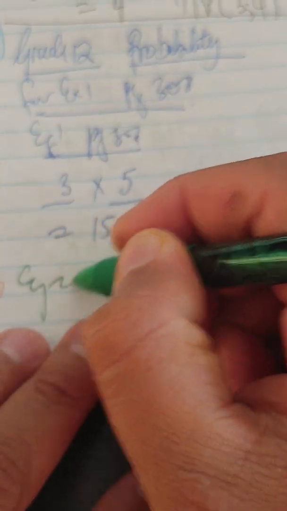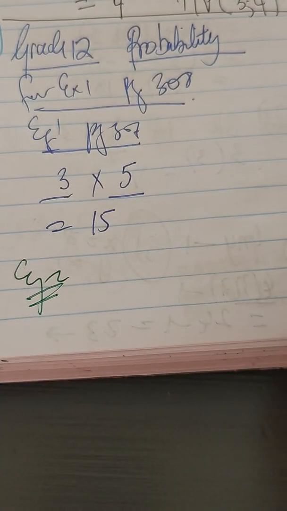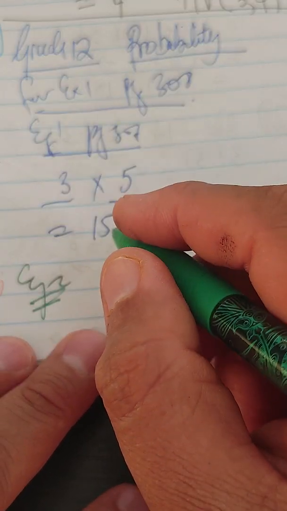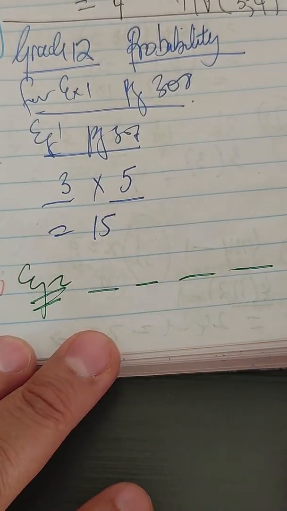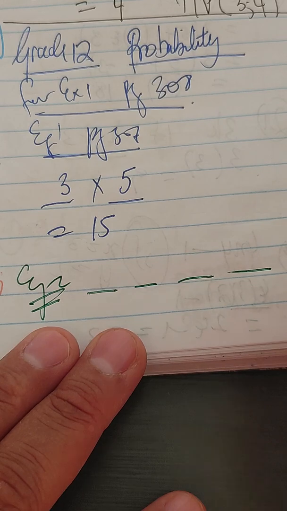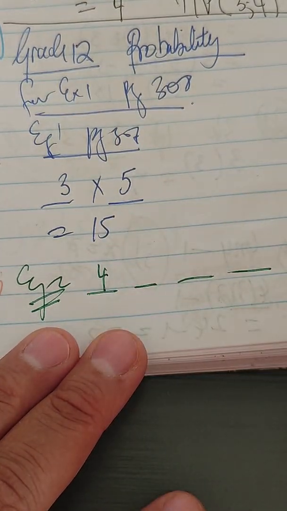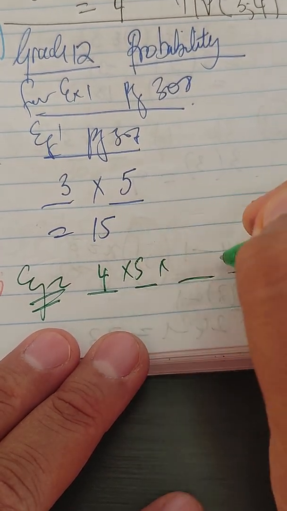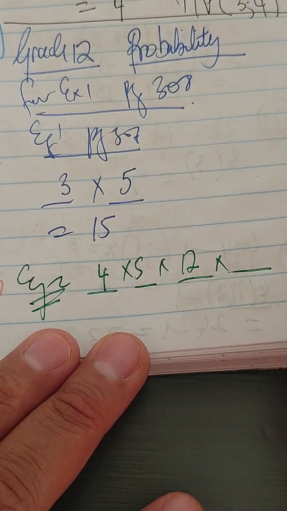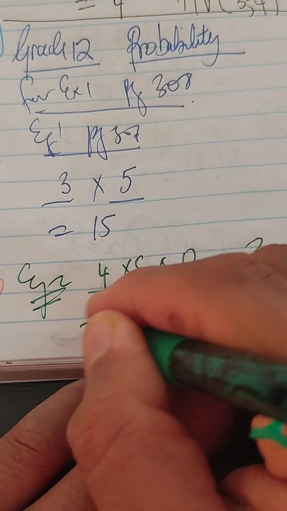Let's look at example 2, and example 2 is on the same page. We are told that the gift pack can be made up as follows. You have choice 1, 2, 3, there's 4 choices in total. For choice 1, you can choose 1 CD out of 4 possible CDs, so it's 4 options there. Then 1 packet of chips out of 5 different packets, so it's 5. Choice 3, choose 1 chocolate of 12 different types of chocolates, and 1 type of fruit out of 3 possible types of fruit.